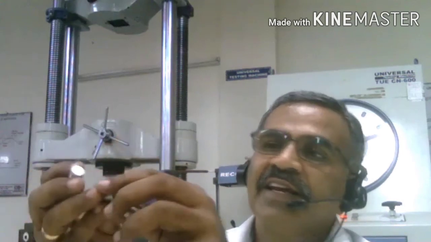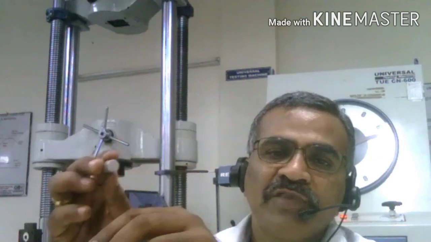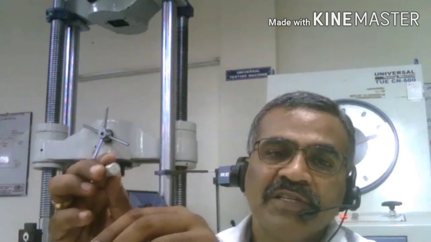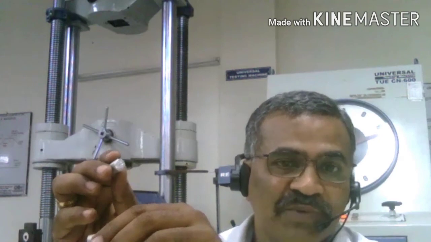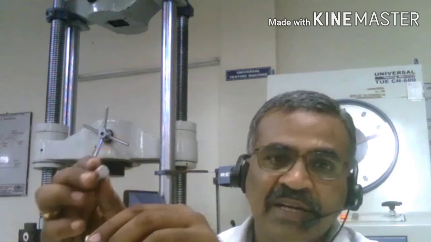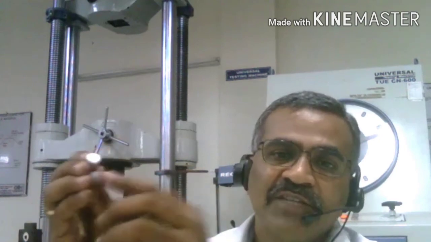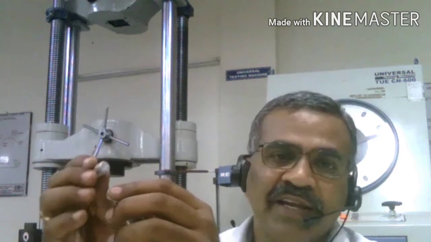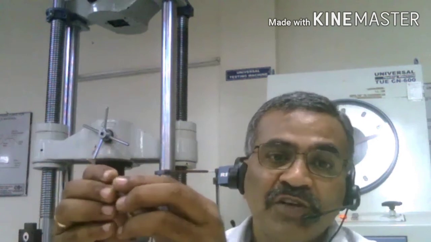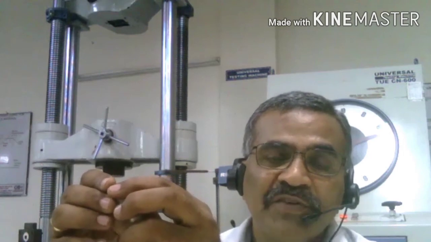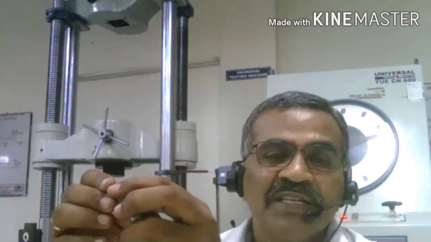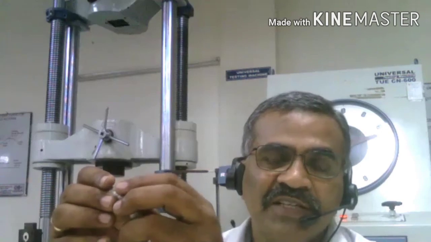To find one area, what is the equation? It is pi by 4 d square. What is the diameter? It is 12 mm. Since it is double shear, you find this area as well as this area, that is 2 times the area. Load we know it is 24 kilonewton. So 24 by 2 into pi by 4 d square will give the shear stress. This is the way you have to calculate it.